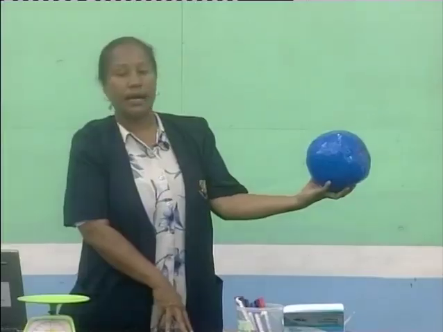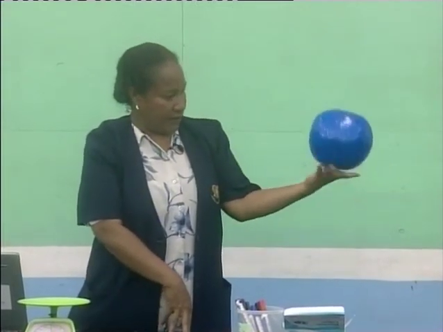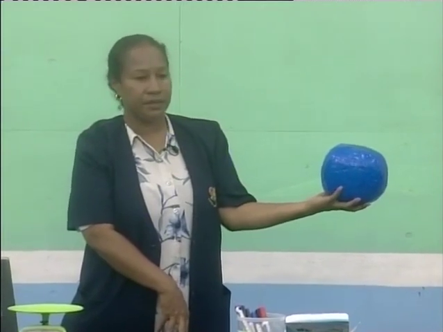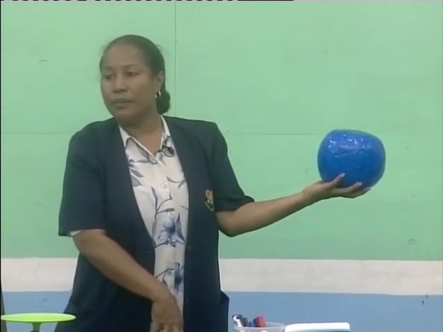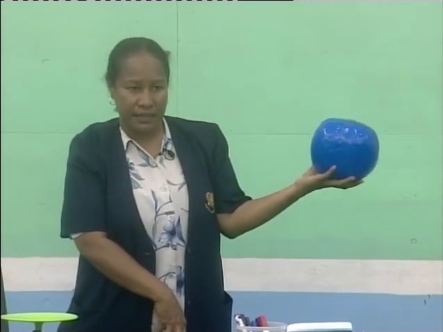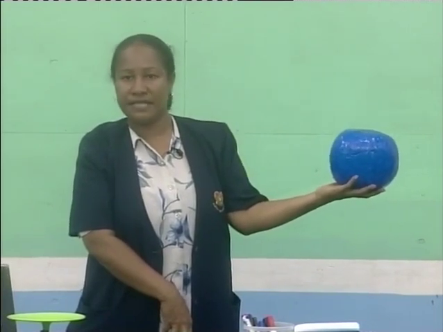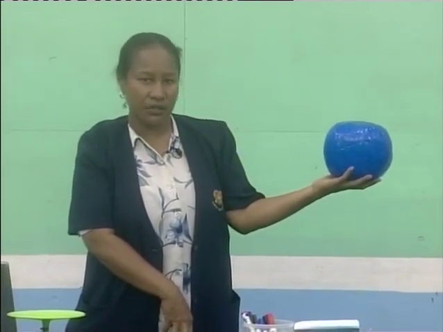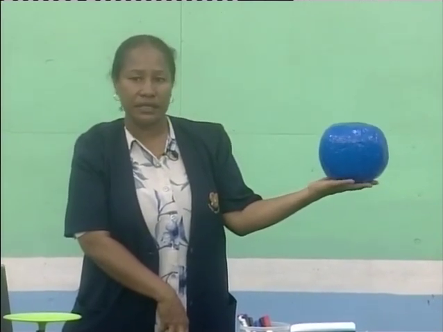Okay, so I am going to get the weight of the model of the planet Neptune. But before I do that, can you guess what is the weight of this model? Receiving students, you tell your teacher. I'd like you to guess what would be the weight of this model.